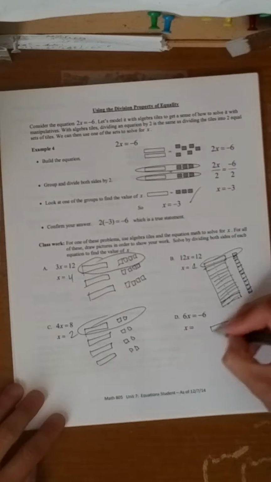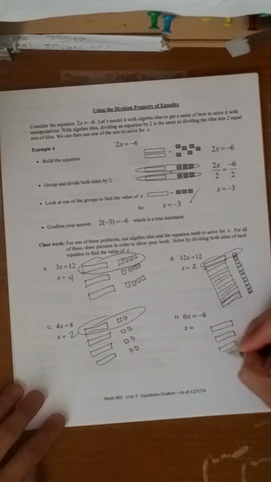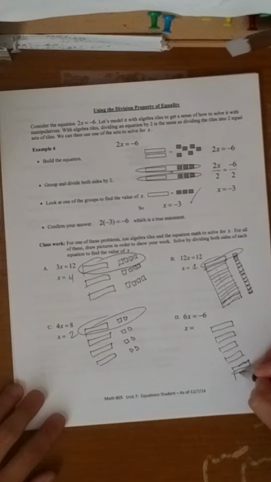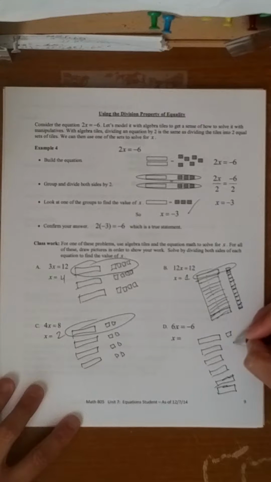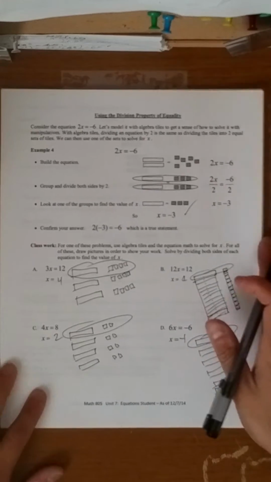Okay. Same thing here. So notice, you have 6 x's. Here's my 6 x's here. And we want them to equal what? Negative 6. 1, 2, 3, 4, 5, 6. You just kind of fill them in as you need. x is negative 1.